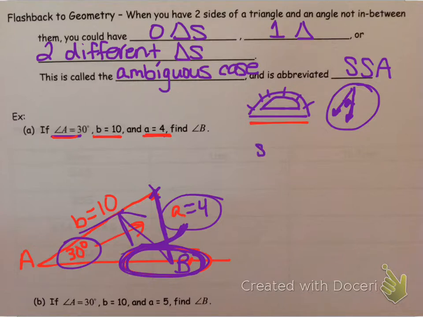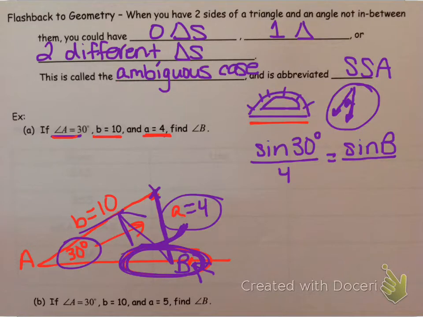So we set up the law of sines: sine of angle A, which is 30 degrees, over side A, which is 4, set equal to sine of angle B, that's the angle we were trying to find, if it existed, over side B, which is 10.